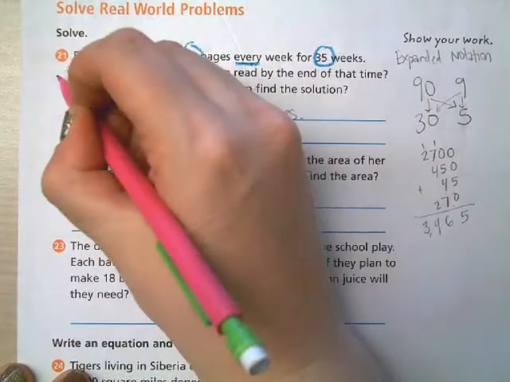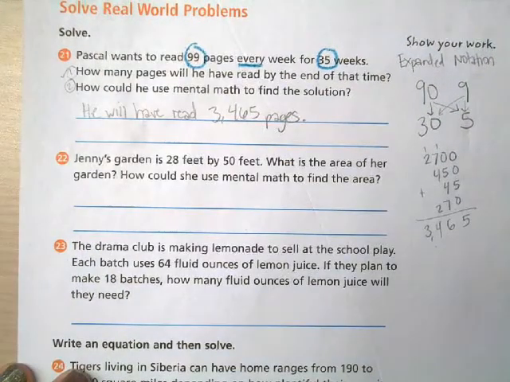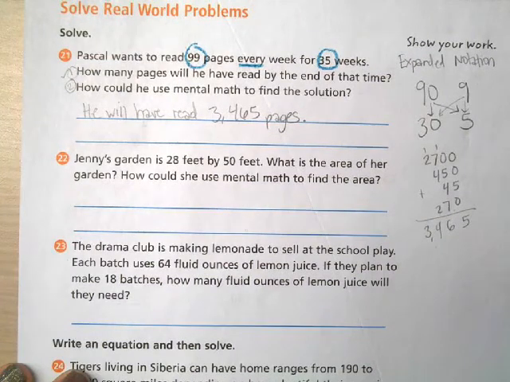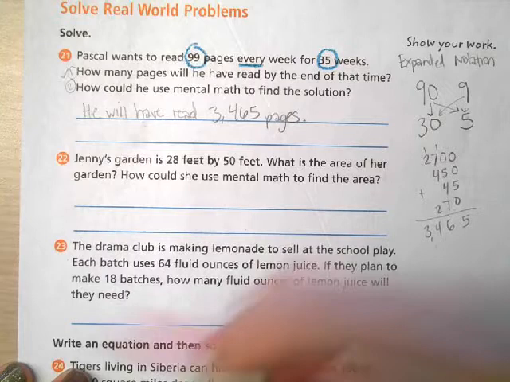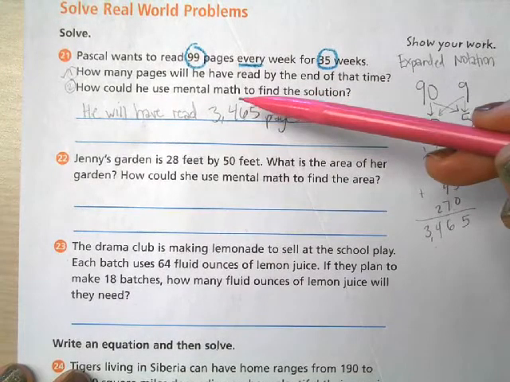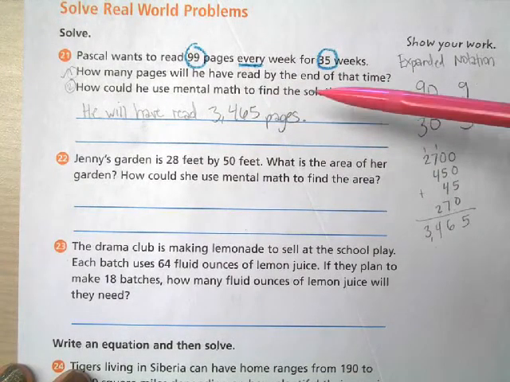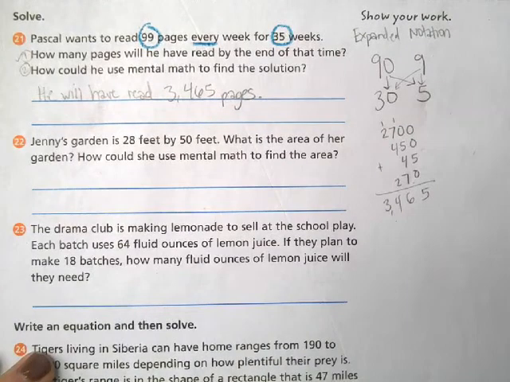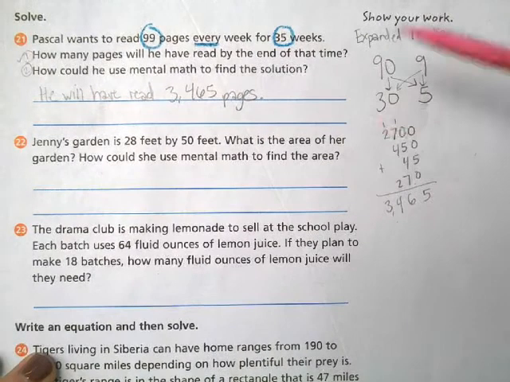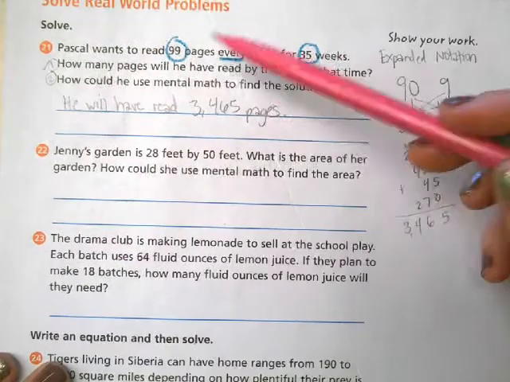Now we are done with the first part of that question, so I'm just going to check mark it off. The second part of the question says, how could he use mental math to find the solution? So mental math means just looking at those numbers. Is there an easier thing I could do inside of my head without showing work? That's what mental math means. An easier thing to do.